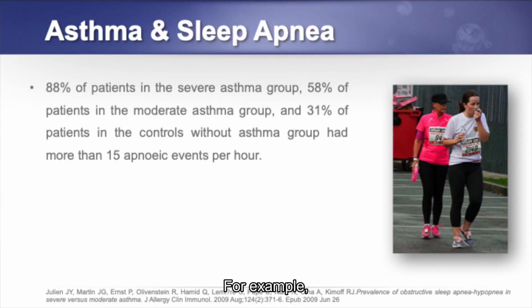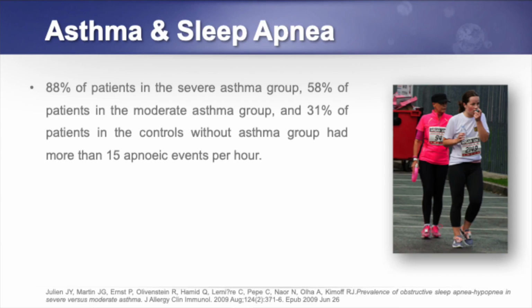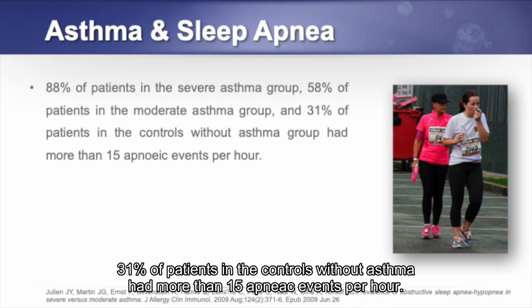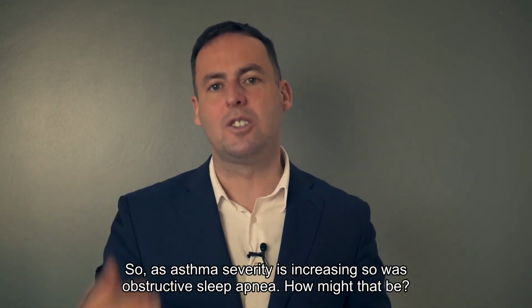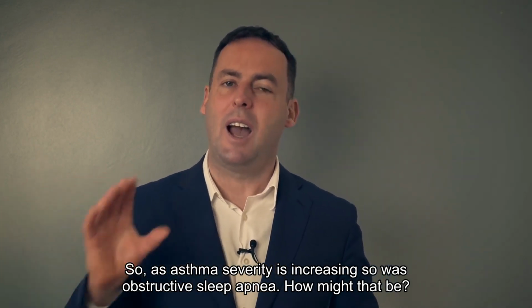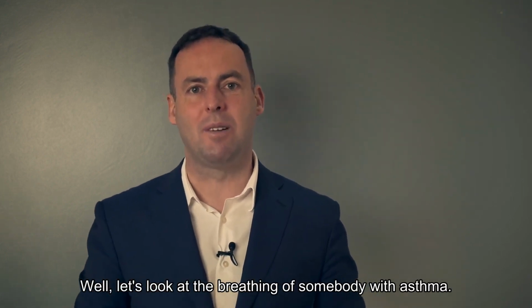For example, 88% of patients in the severe asthma group, 58% of patients in the moderate group, and 31% of controls without asthma had more than 15 apneic events per hour. So as asthma severity is increasing, so is obstructive sleep apnea. How might that be? Well, let's look at the breathing of somebody with asthma.